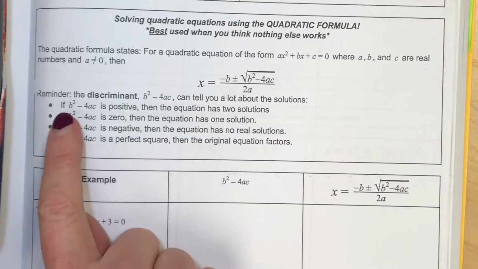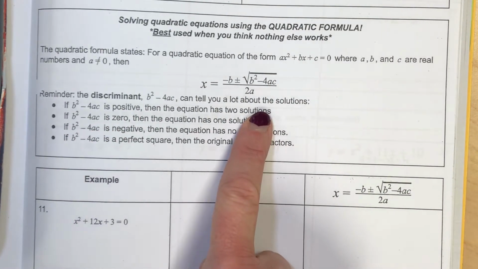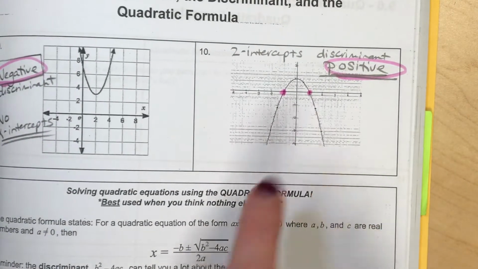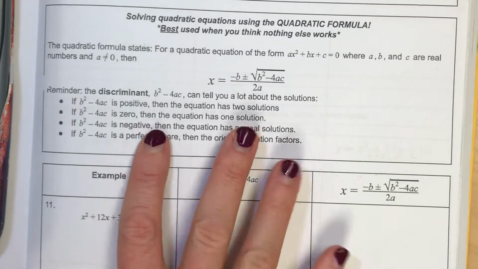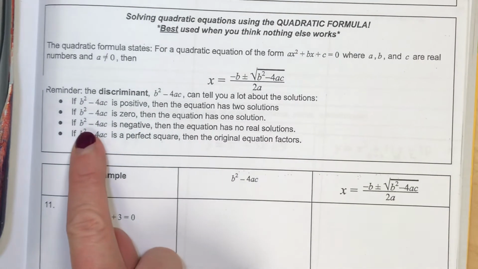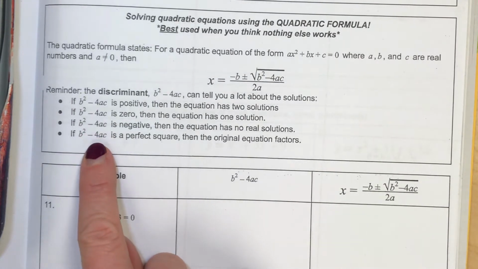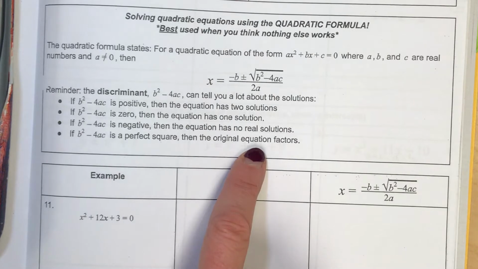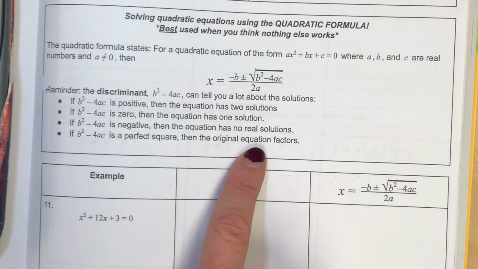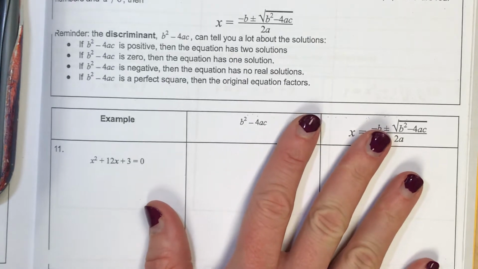If the discriminant is positive, you're going to have 2 real solutions, meaning 2 places where your parabola touches the x-axis. If it's 0, you have 1 solution, and if it's negative, you have no solutions. If it is a perfect square, your original equation could have been factored, which is actually easier. I'm going to show you a few examples of each.